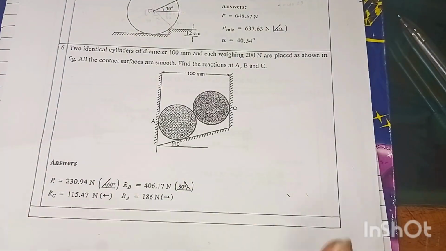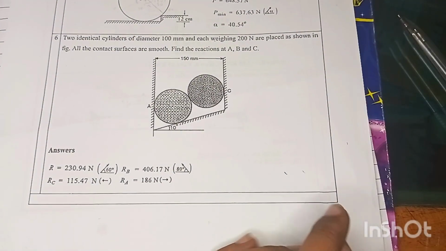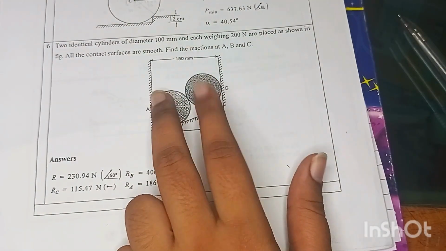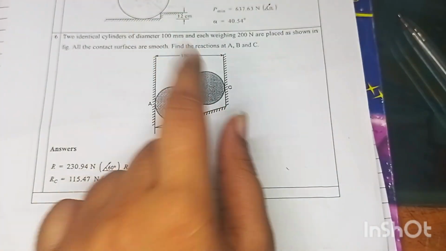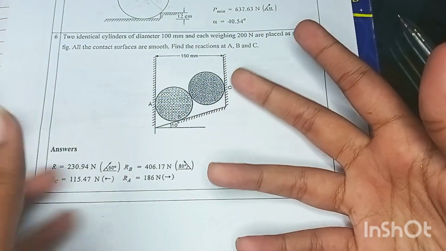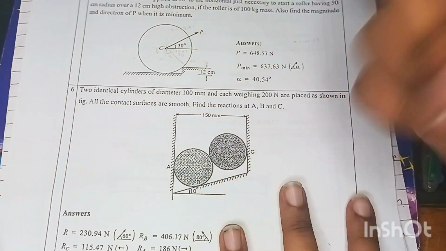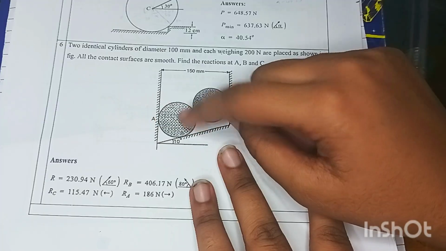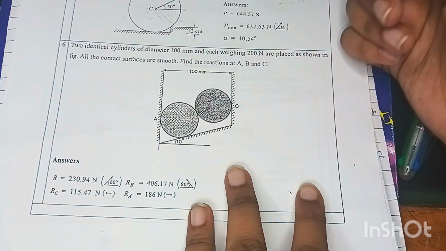This is very easy if you are using this method, otherwise you can go for Lami's theorem. For that, you have to find the reaction over here, otherwise it will cancel. If they ask about this reaction, then you have to use Lami's theorem, but they have not asked, so I will combine both the diagrams and find out. We can solve this question by three methods: use Lami's theorem in both, or use Lami's theorem in this and apply the normal method to the other, or otherwise apply the normal method in both the circles.